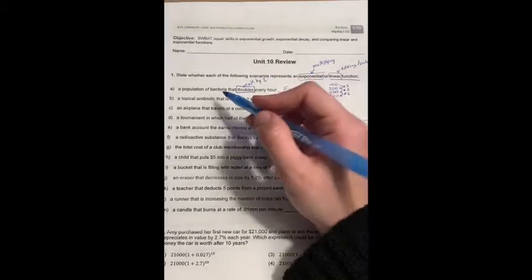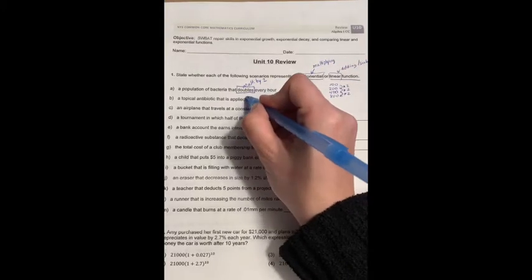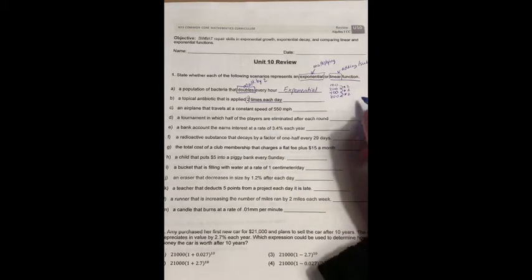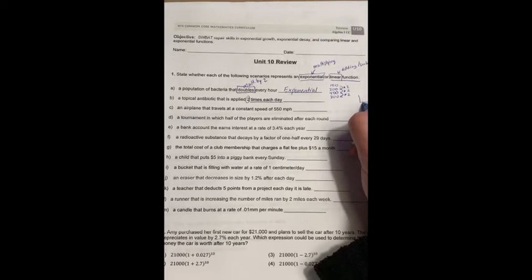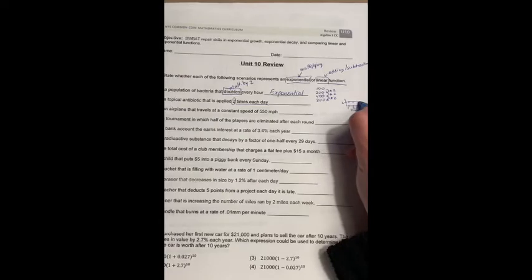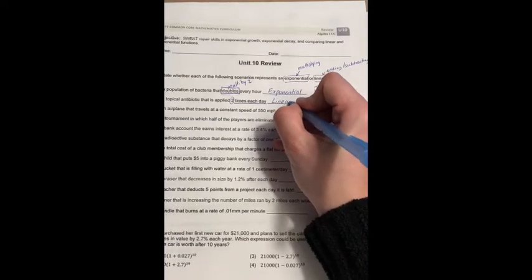B, a topical antibiotic that is applied 2 times each day. So I'm going to circle 2, and I'm going to put times each day. I'm going to underline that. So if I drew myself a little graph, and my days were at the bottom, I had day 1, I applied 2 times. Day 2, I applied 2 times. Day 3, I applied 2 times. So if I'm looking at my graph here, it's just a straight line. I'm applying 2 times each day. So that would be a linear function.